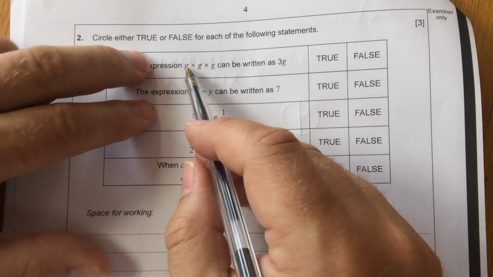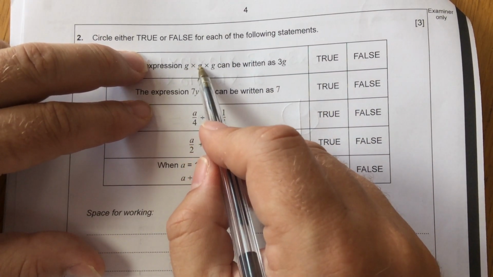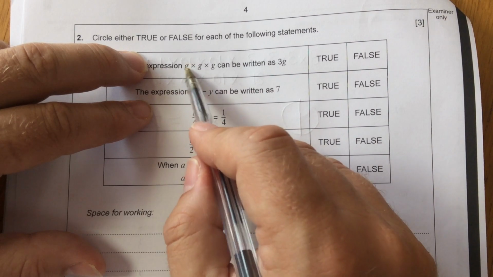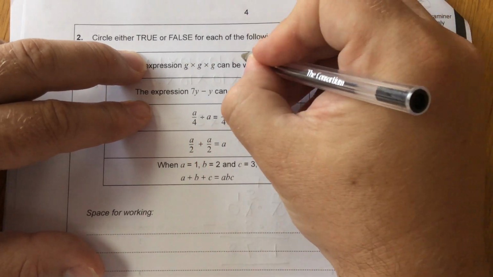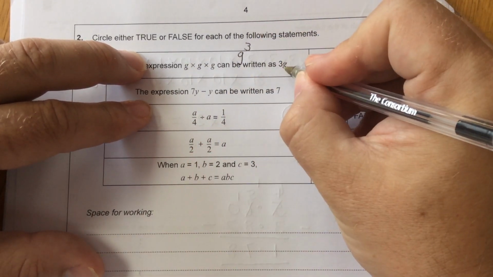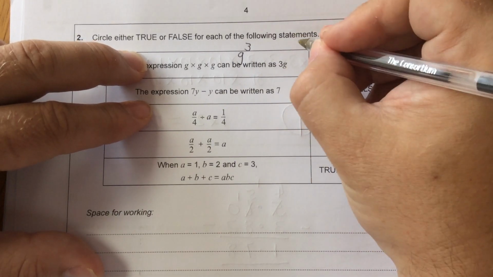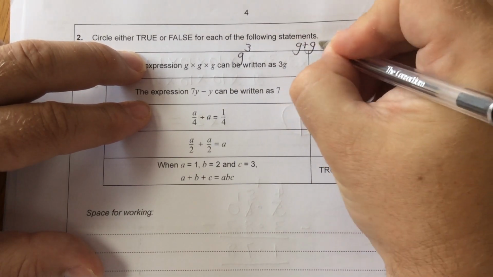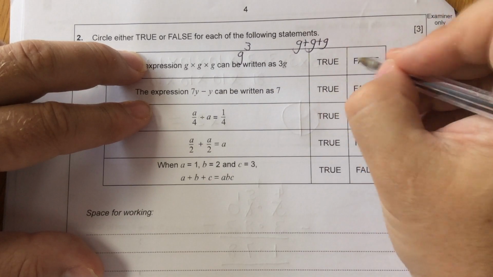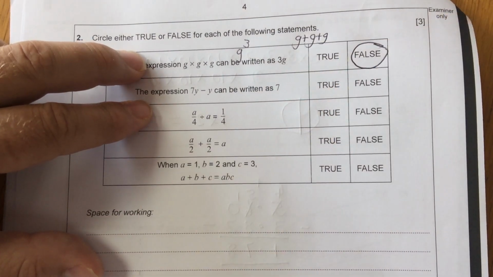Question 2. G times G is G squared, and G times G times G would be G cubed. So that is not the same as 3G. 3G means G add G add G. So the top one is false.